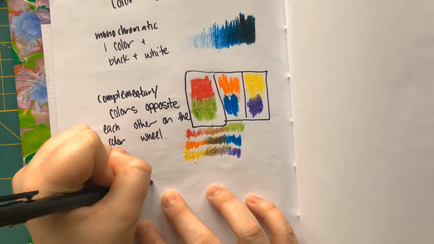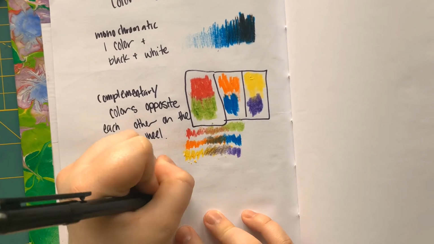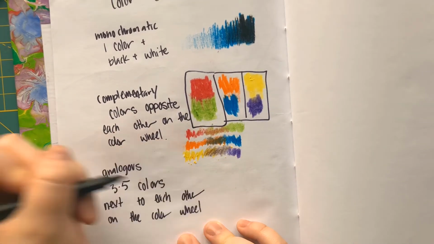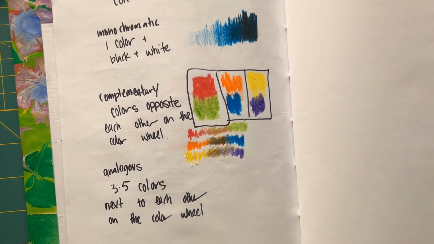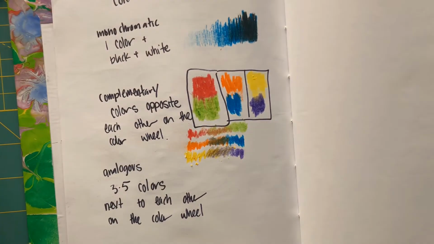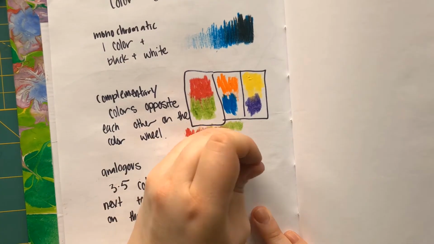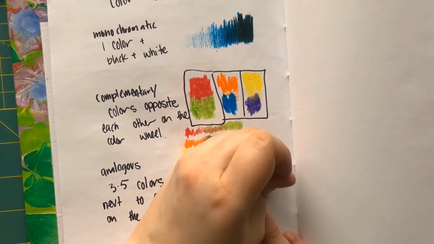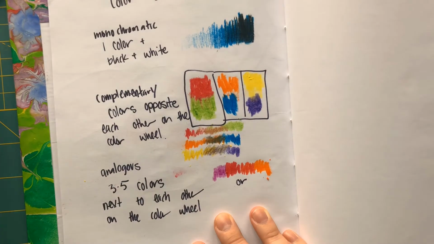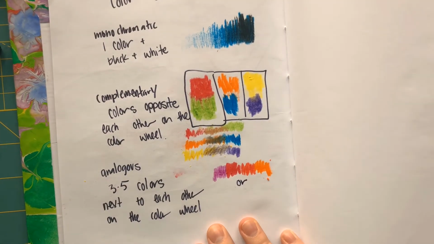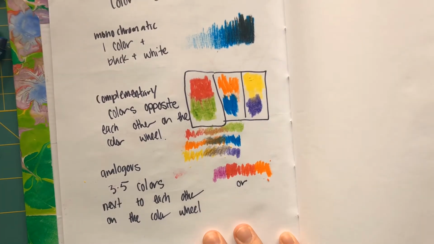And then last color scheme that we're going to talk about is going to be analogous colors. That is typically a family of 3 to 5 colors that are next to each other on the color wheel. With those, you want to be making sure that you're using primary, secondary, and tertiary colors. So a good example would be red, violet, violet, violet, blue, and then blue.